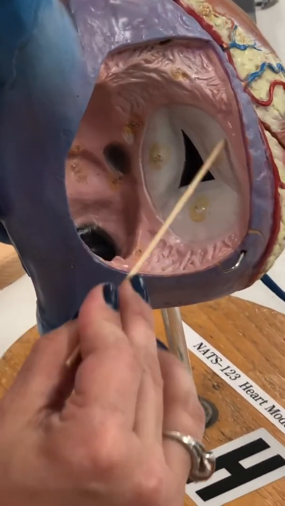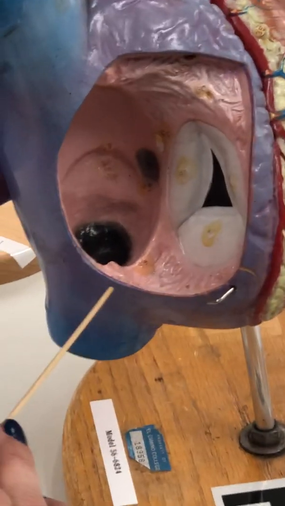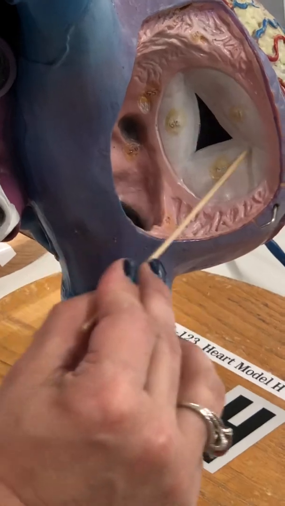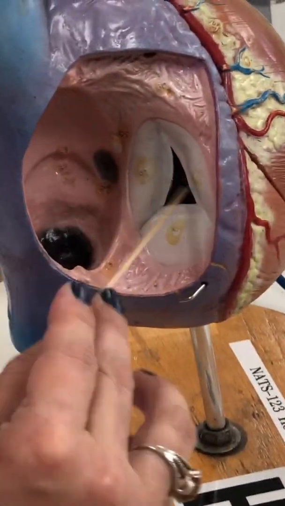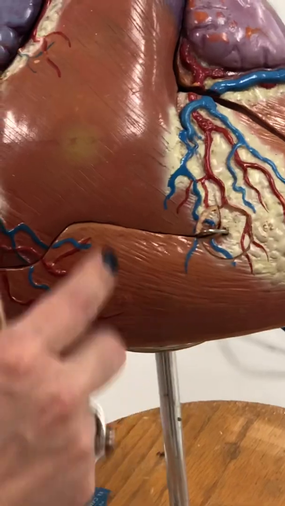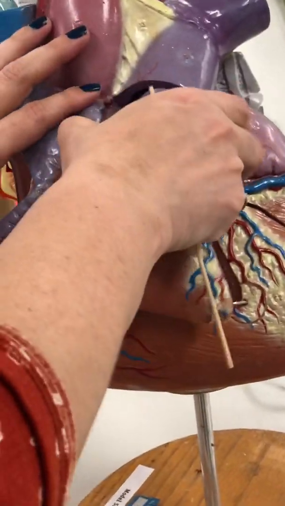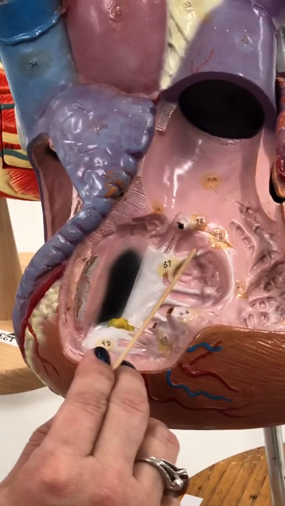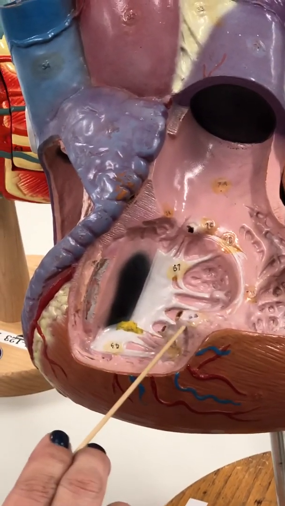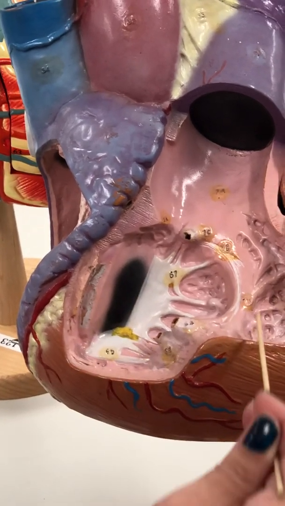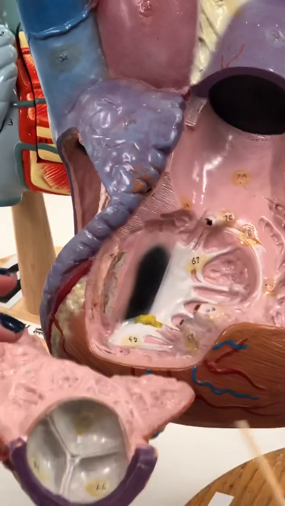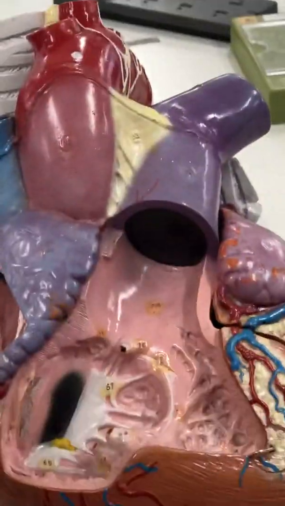Right here you have your valve, and this should be bicuspid. So, tricuspid, sorry. 3 cusps, 1, 2, 3. So there's your tricuspid or your right atrioventricular valve. And then as we go into the right ventricle, you can see the cusp and the chordae tendineae attached to the papillary muscles. And here you see the trabeculae carneae. This valve here is the pulmonary semilunar, and so that leads into the pulmonary trunk.